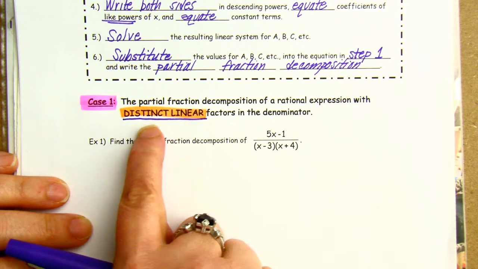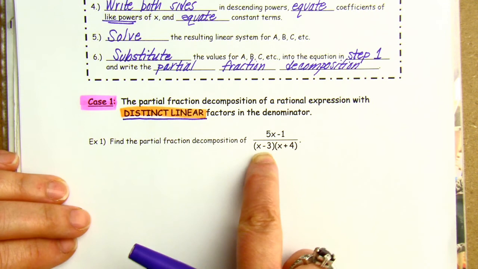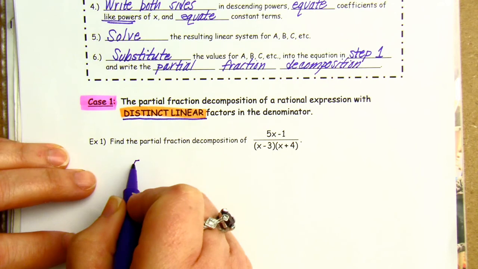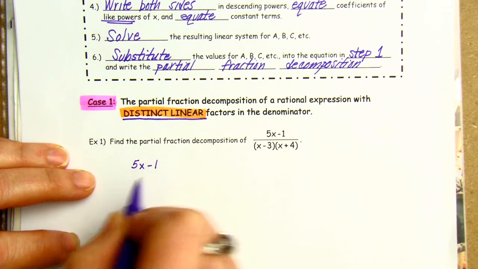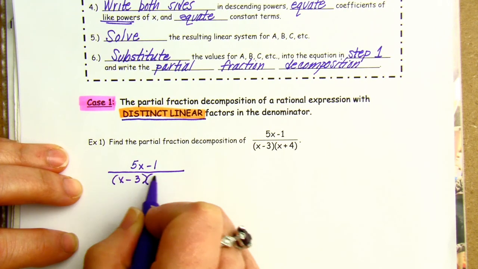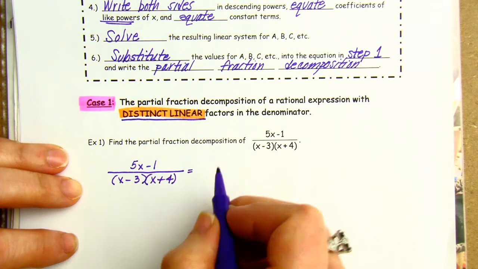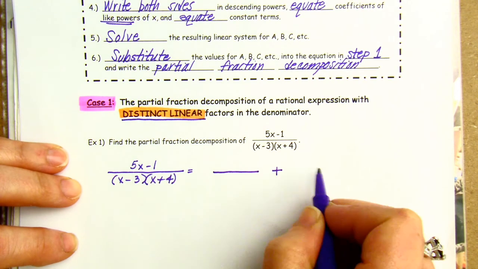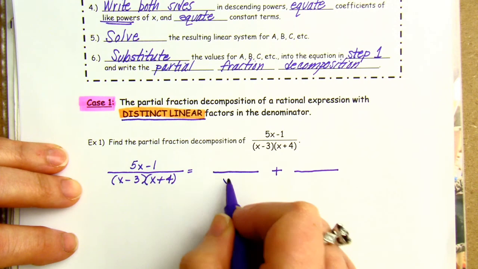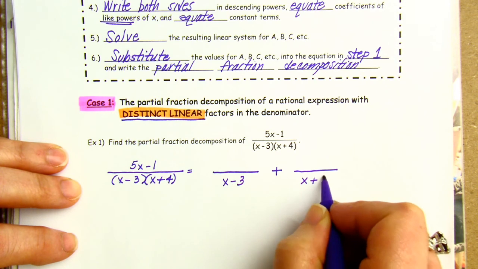We will have distinct quadratic factors in the denominator. These are linear. Find the partial fraction decomposition of this expression. So we're going to take 5x minus 1 over the 2 binomials. And we're going to say, well, something came from the addition of 2 fractions where one of the denominators was x minus 3 and the other denominator was x plus 4.